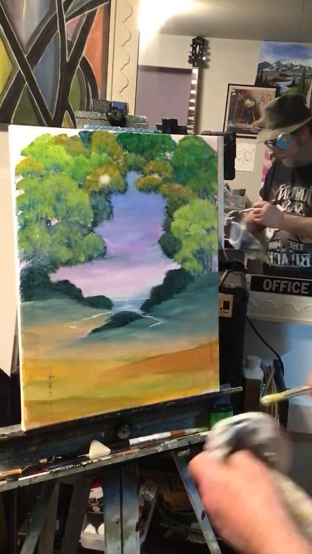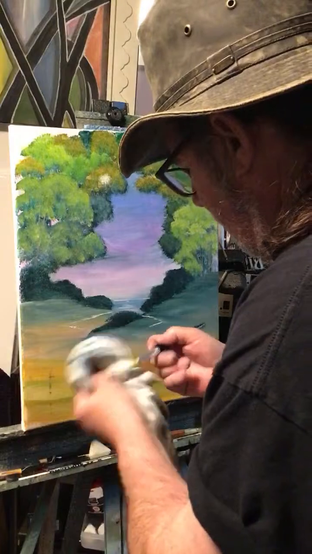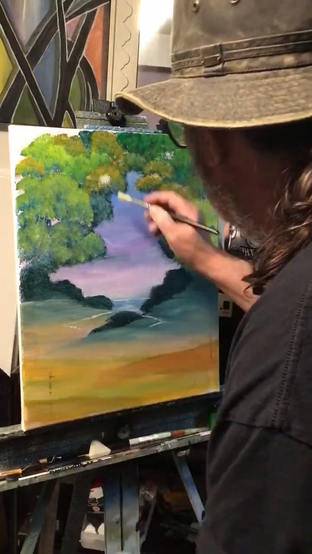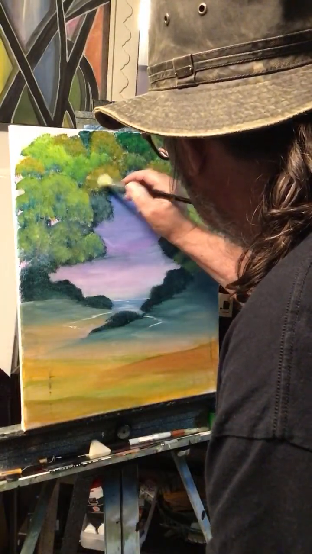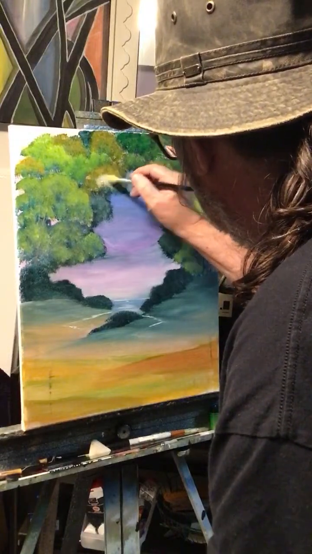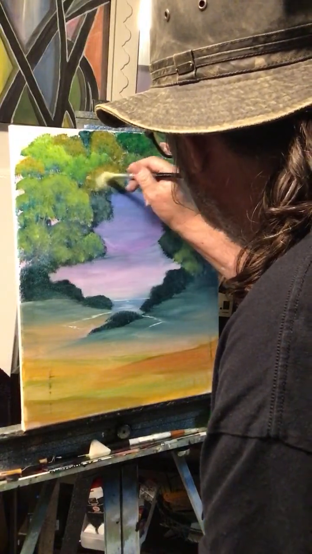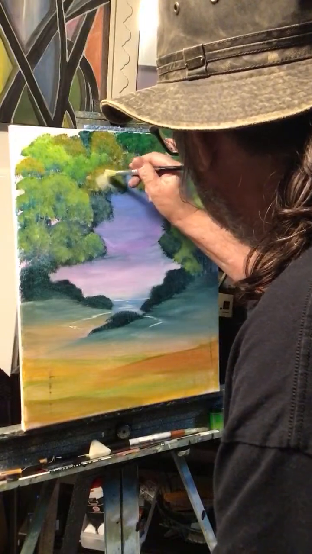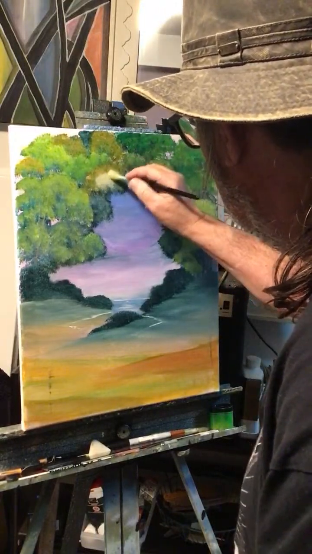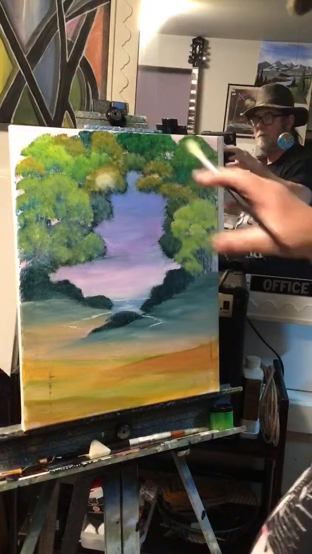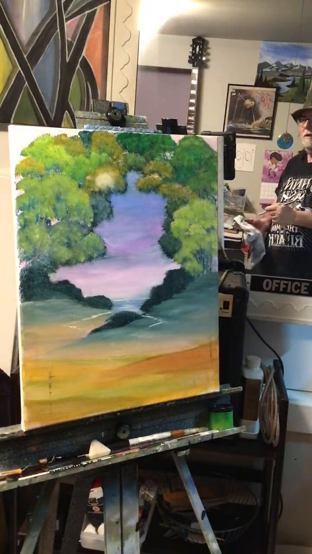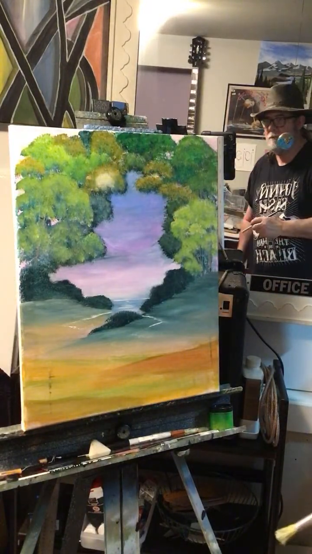Wipe your brush off. And you want to kind of blend that into that color though. That's why it works good with oil paint. It's supposed to make it look like it has a little dimension.